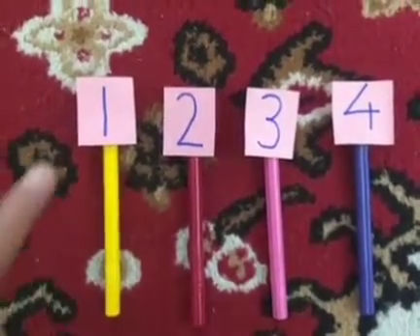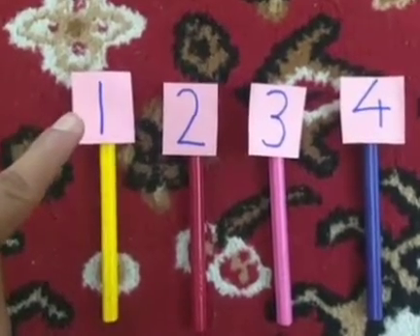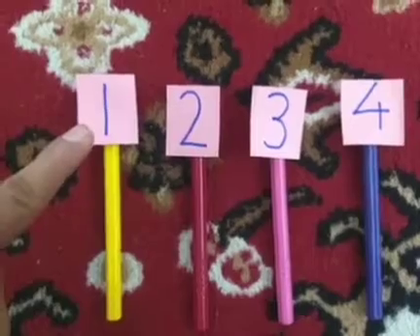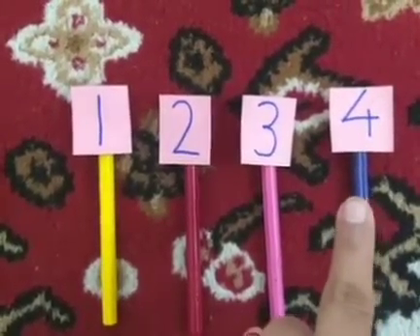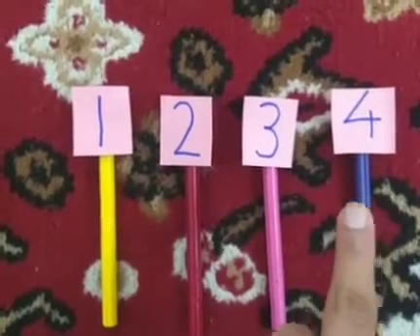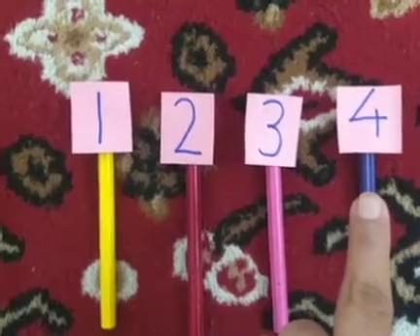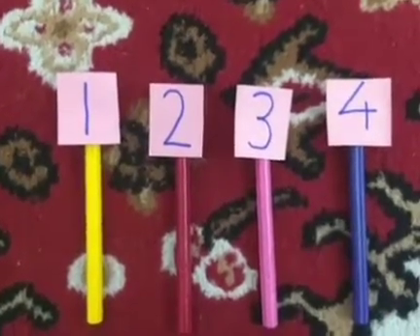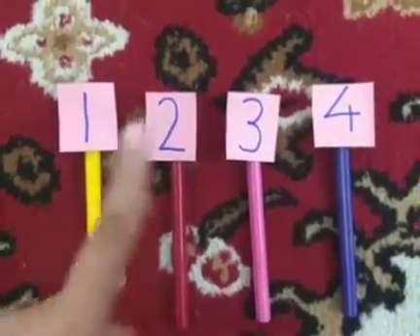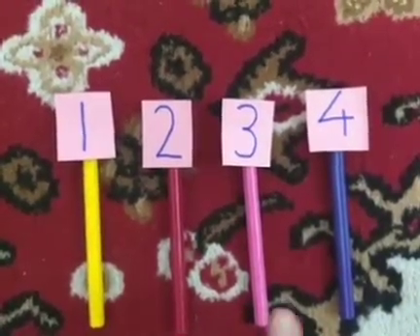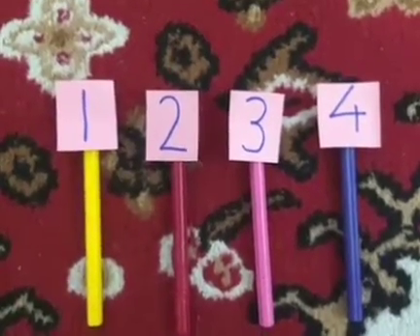The number I start with is the number I begin with. The term here is begin. And my last number is the number I stop at. That becomes my last number. And when somebody asks the question, how many are there, you have to count and tell me the last number. That is the answer. Okay, children?